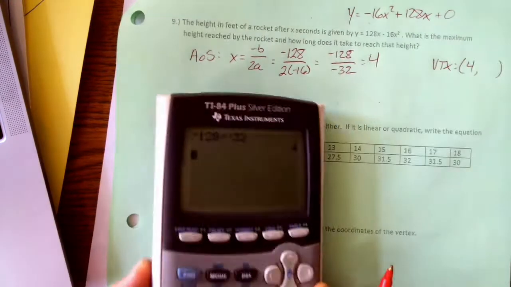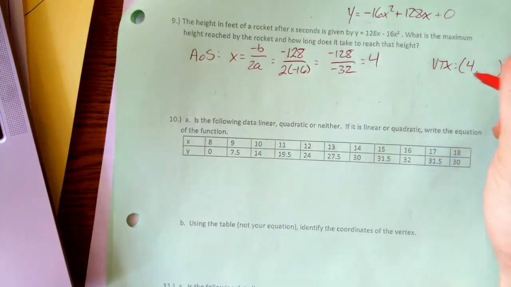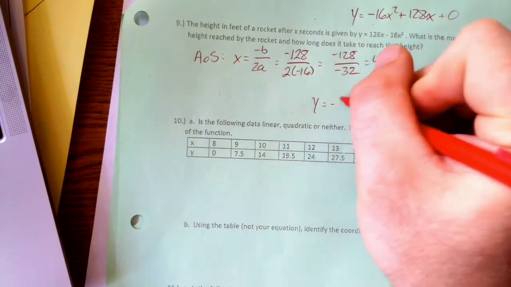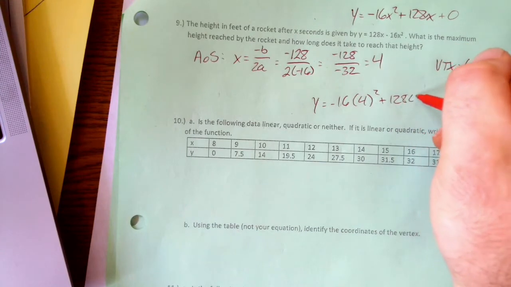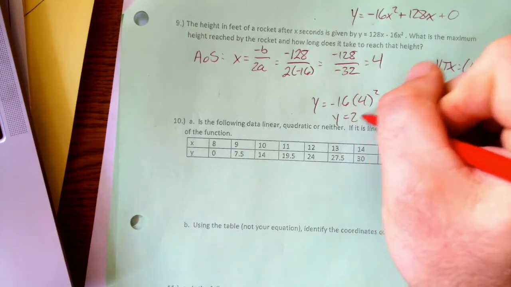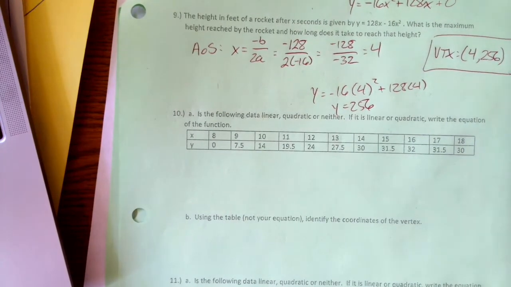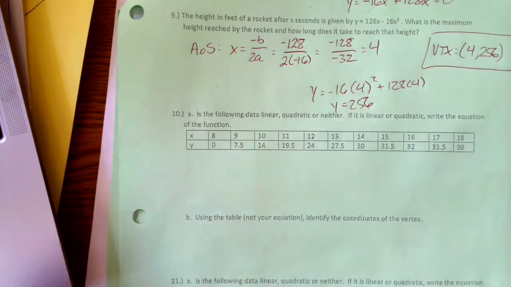And mostly, I'm just going to plug this in for x. So negative 16 times 4 squared plus 128 times 4 is 256 feet high. Just in case you need that, but the vertex is at 4 comma 256. After 4 seconds, we're 256 feet high.